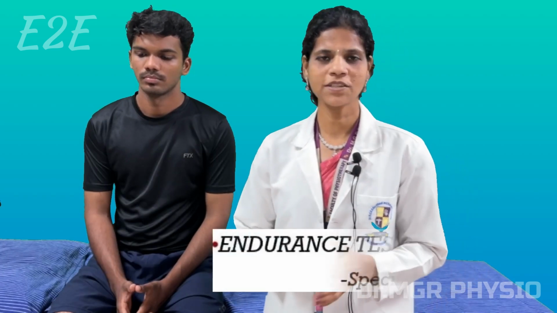Here we find out the repetition maximum. If the patient is able to lift a weight and do the movement within the joint range only once, then it is called 1 RM, or 1 repetition maximum. And if he is able to lift the weight and do it 10 times within the joint range and within the pain-free limit, then it is called 10 RM, or 10 repetition maximum.